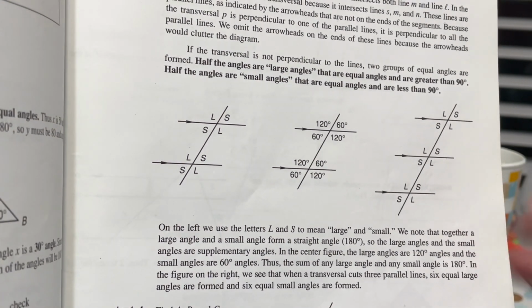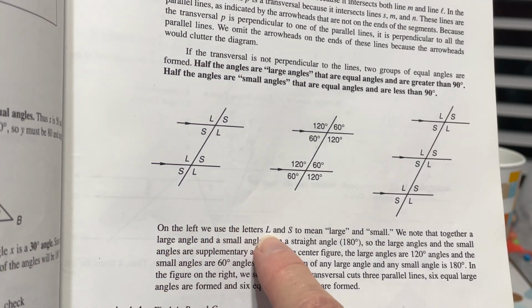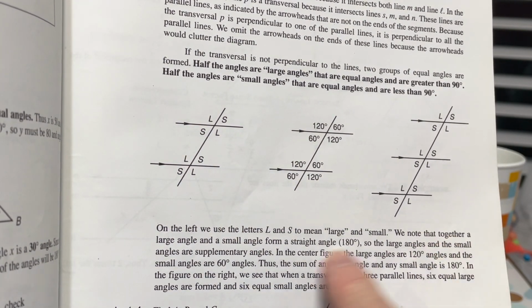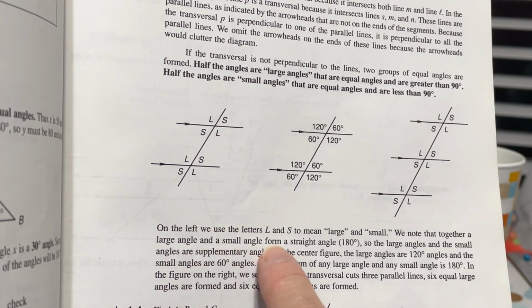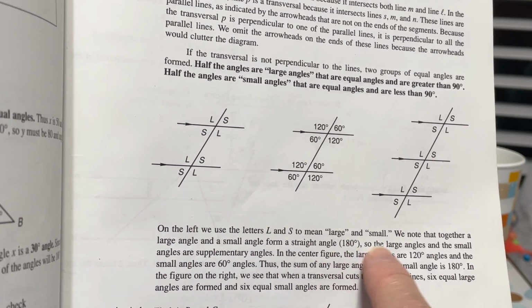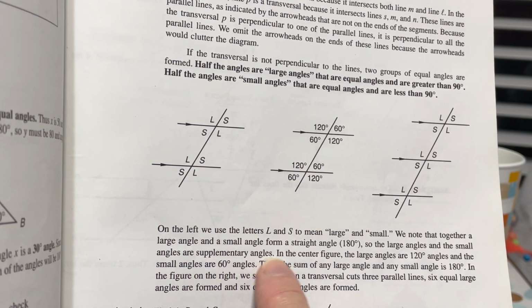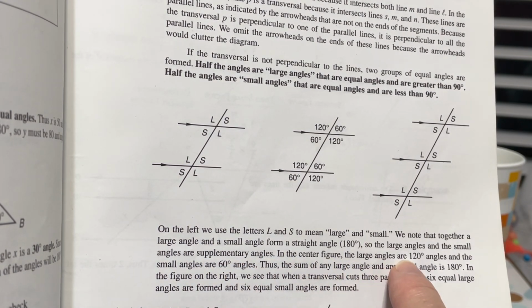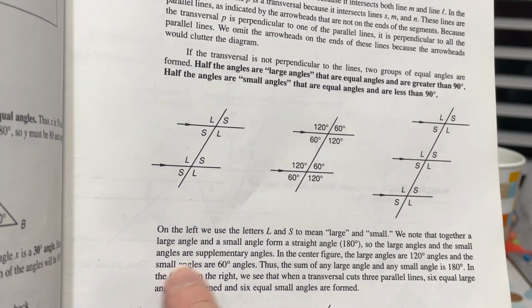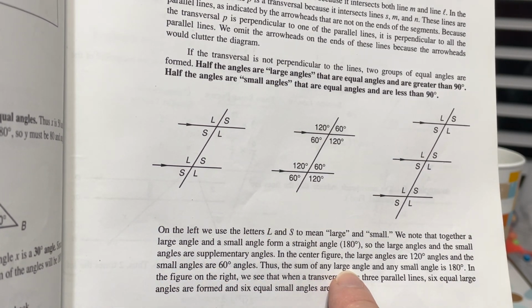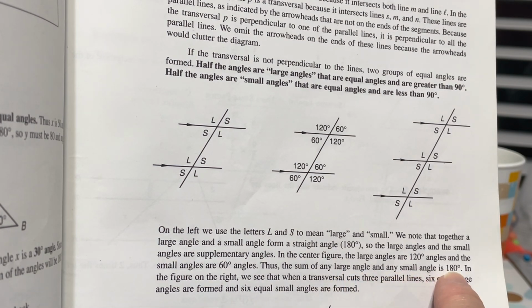So here it says on the left, we use the letters L and S to mean large and small. We note that together, a large angle and a small angle form a straight angle. So the large angles and the small angles are supplementary angles. In the center figure, the large angles are 120 degree angles, and the small angles are 60. Thus, the sum of any large angle and small angle is 180.